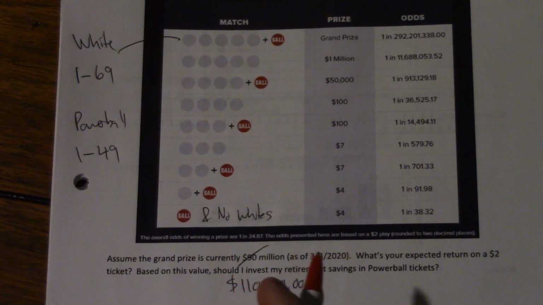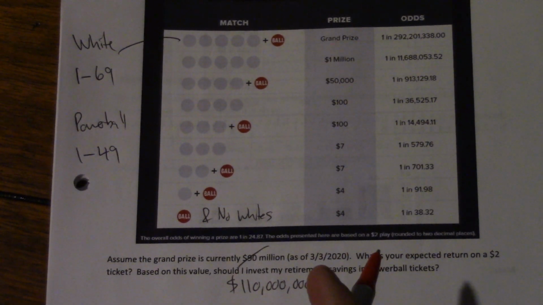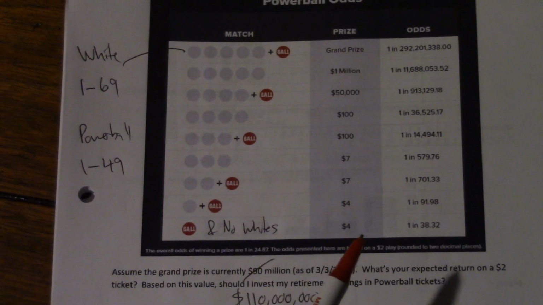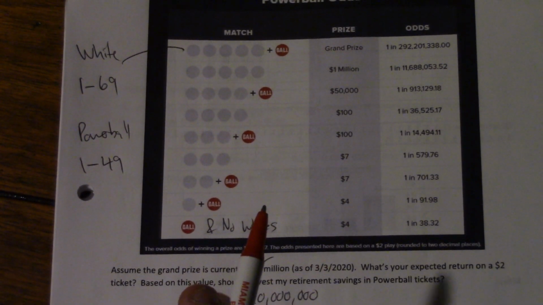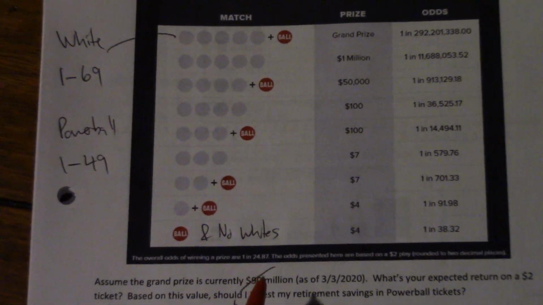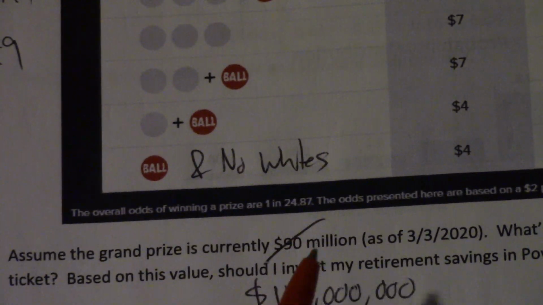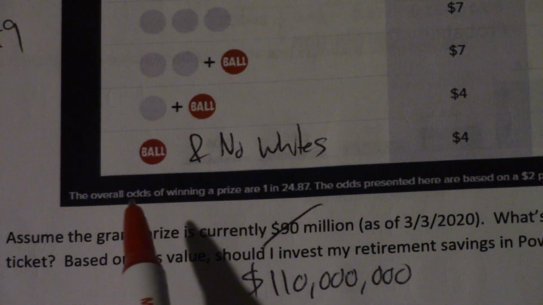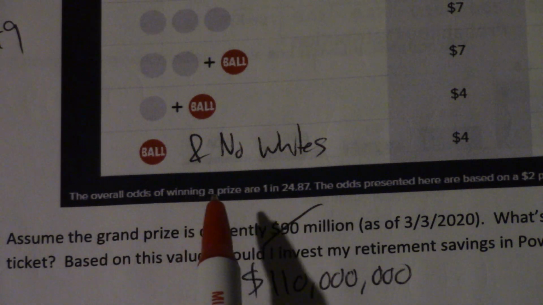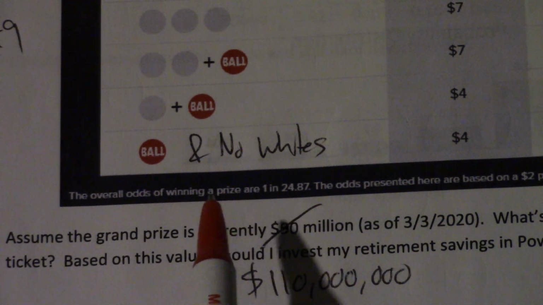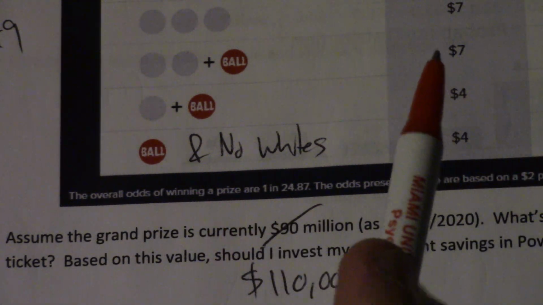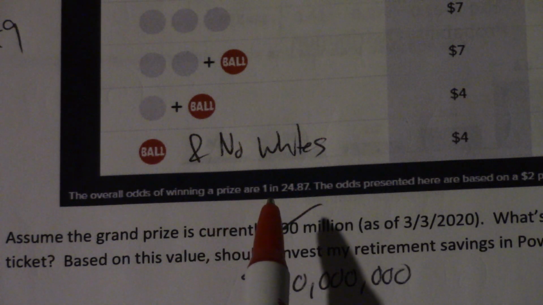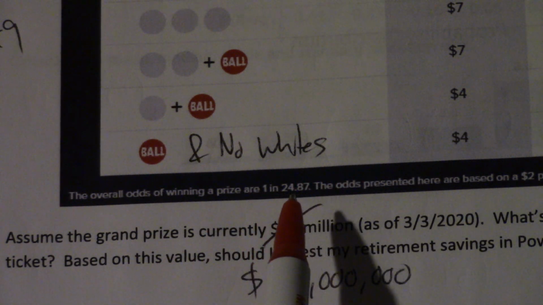Now, what's kind of interesting is they're omitting something from this table. It's there, but it's not there. If I zoom in, you can see it with your own paper. They tell you the overall odds of winning a prize. Something. Could be 4, could be 7, could be a million, whatever. The odds of winning something is 1 out of about 25.